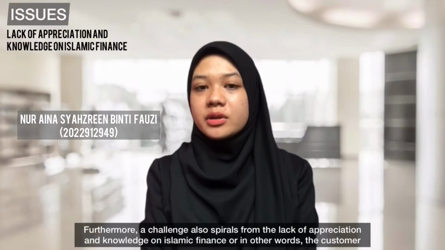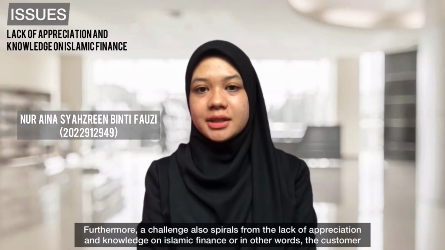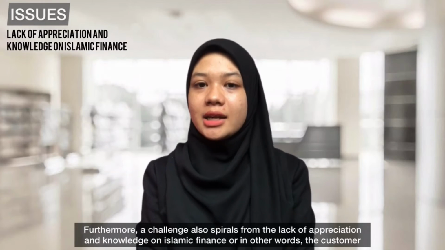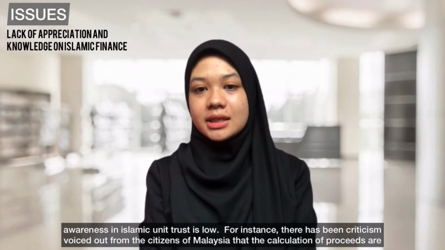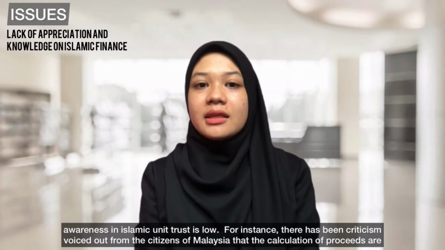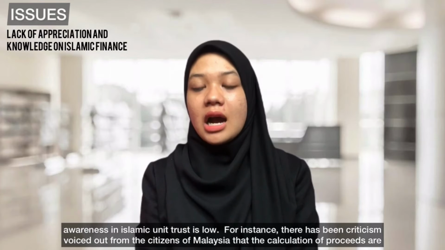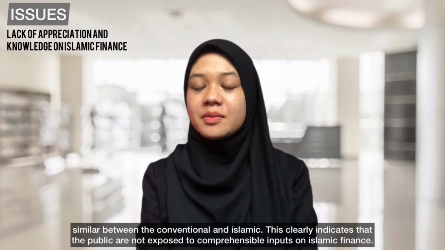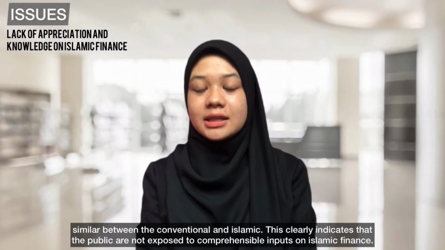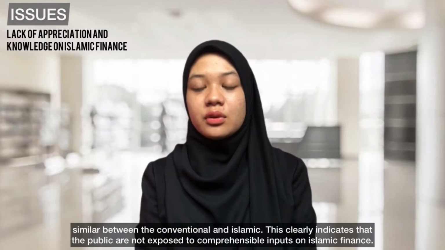Furthermore, a challenge also spirals from the lack of appreciation and knowledge on Islamic finance, or in other words, the customer awareness in Islamic unit trust is low. For instance, there has been criticism voiced out from the citizens of Malaysia that the calculation of proceeds are similar between the conventional and Islamic. This clearly indicates that the public are not exposed to comprehensible inputs on Islamic finance.